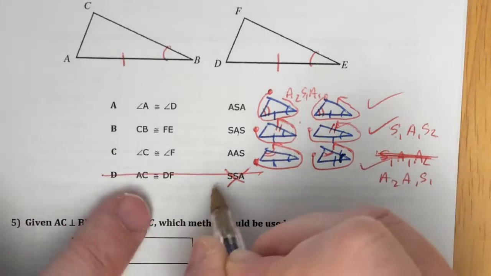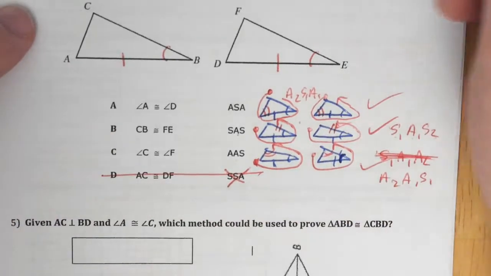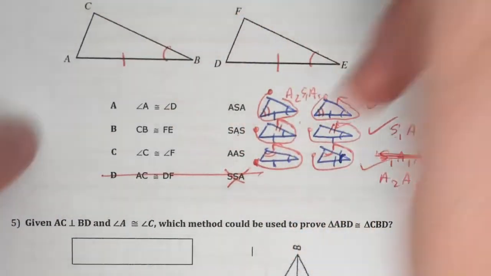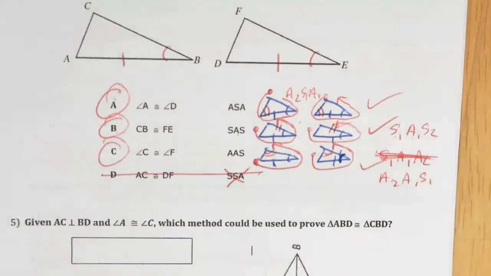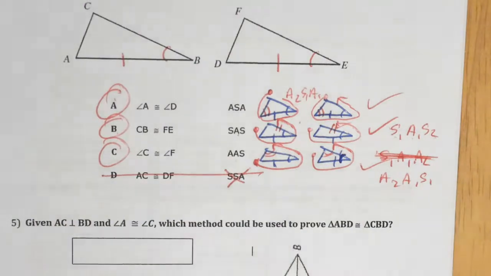So all those worked, and the one that didn't work was this. And they said choose the correct congruency statement, select all that apply. So A, B, and C were the ones that worked. So all 3 of those worked except for D.